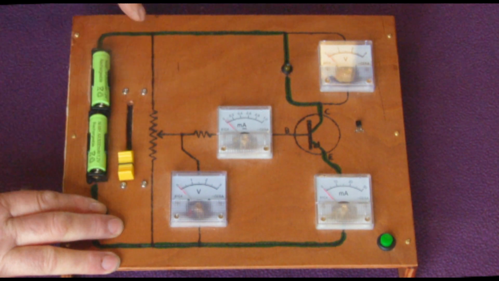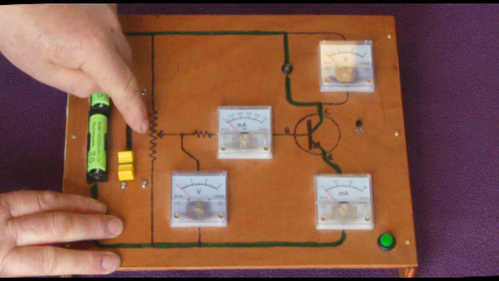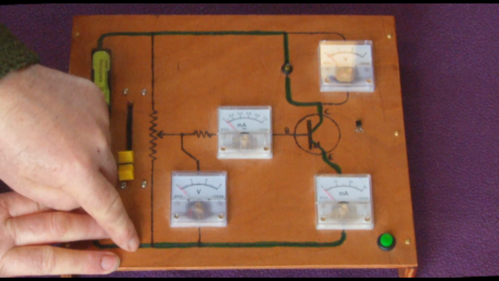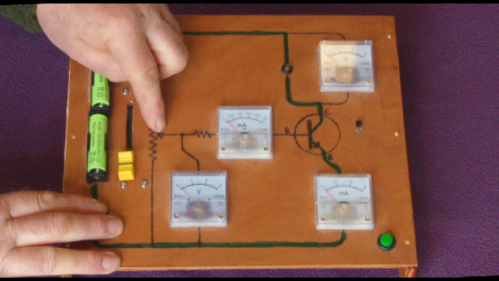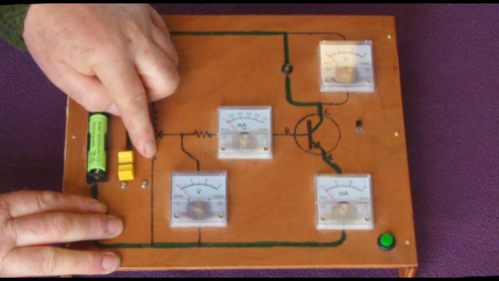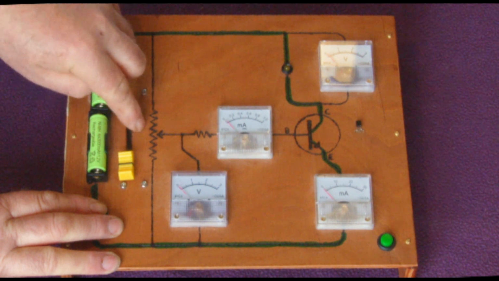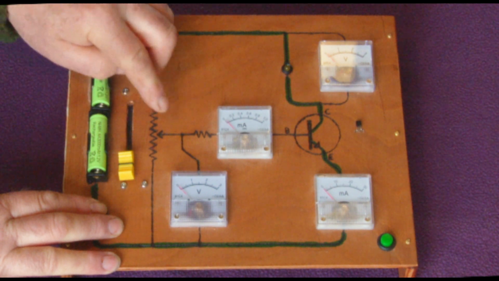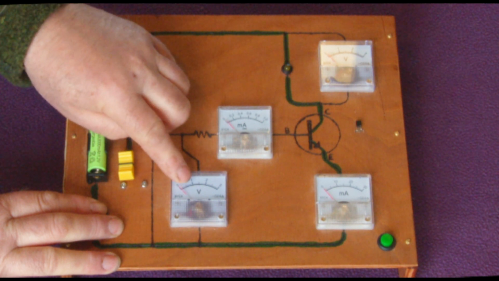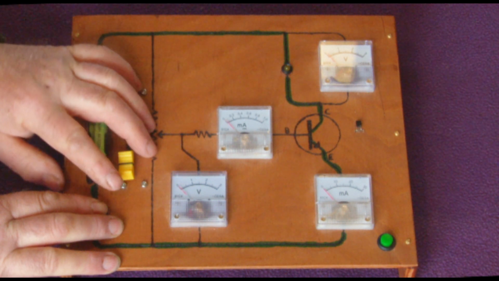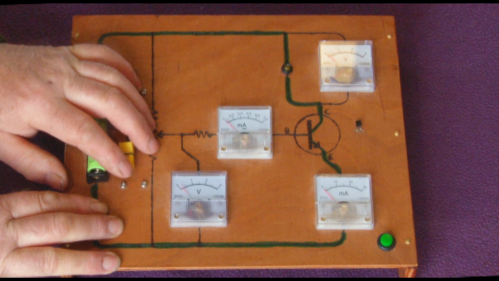And we can do that via this slide potentiometer that we've got going from ground to the supply, and the voltage on the tap will change from 0 at the bottom to full supply at the top. So we've got a potential divider, and the voltage that we're getting from here is being recorded on this voltmeter here. So as I move it up, we can see it's starting to move.